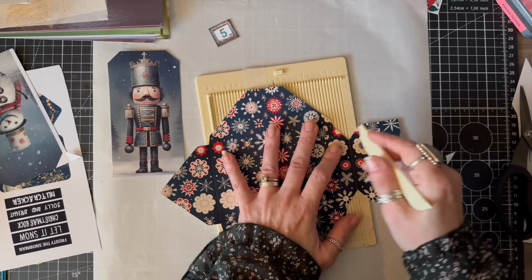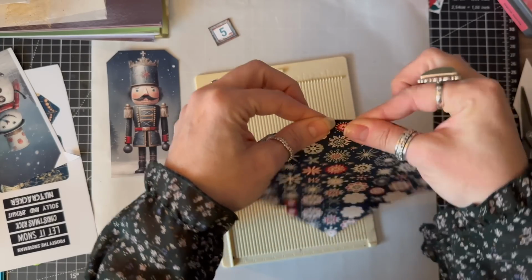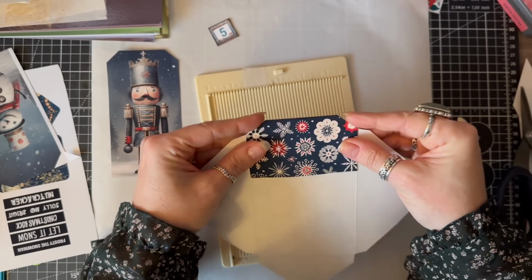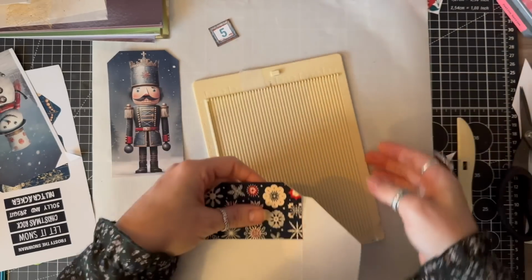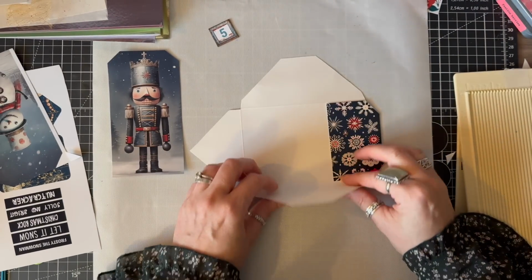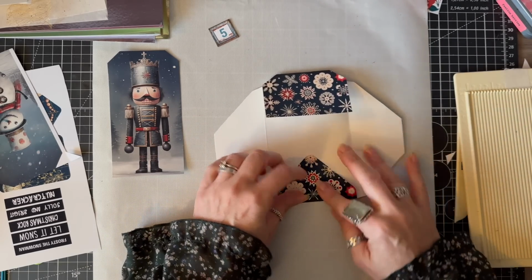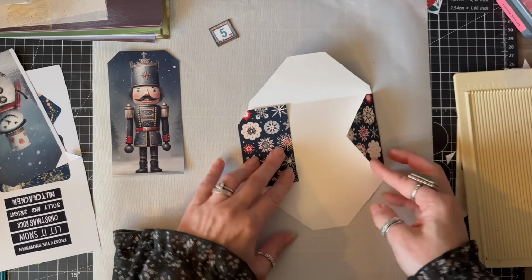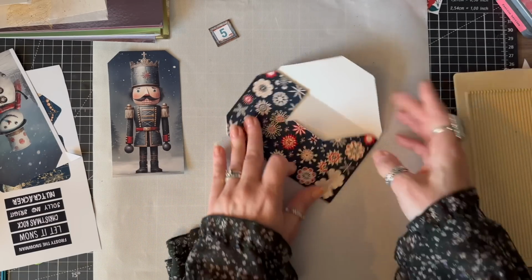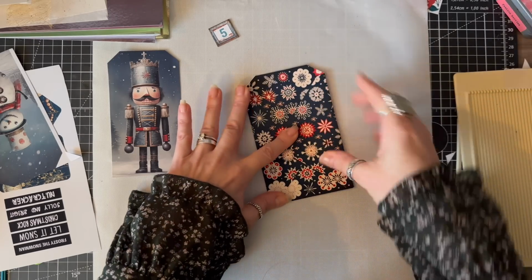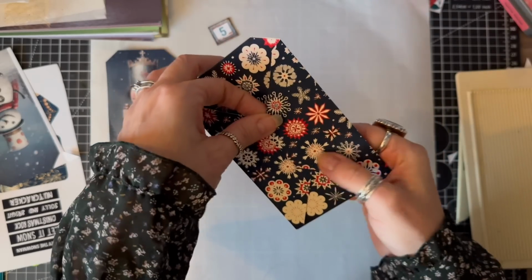I'm not sure if you can actually tell as yet what this is going to be. So we're going to fold the top in like that. And we might have to do a little mitre here. I'm not sure yet because I haven't actually made one of these yet. We're going to fold that in. Fold that in. And fold that in. So we are making a kind of tag envelope style pocket.